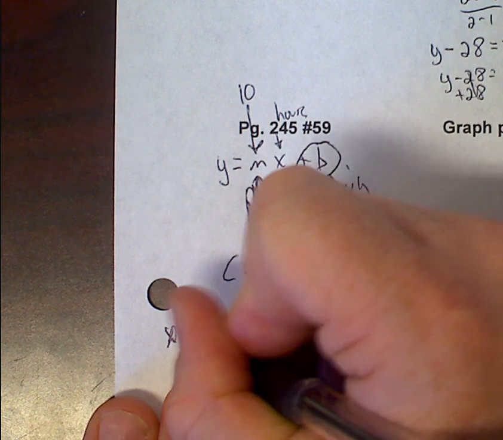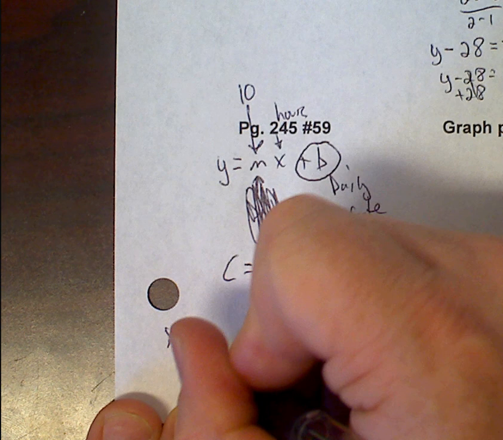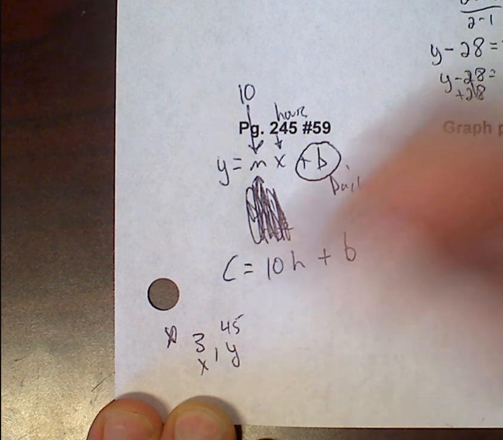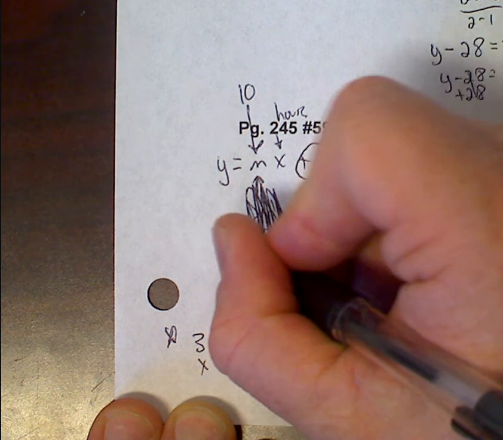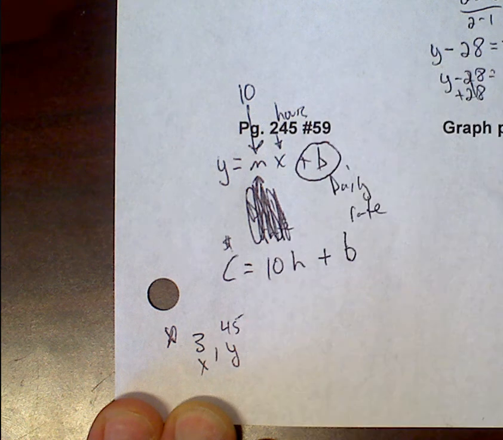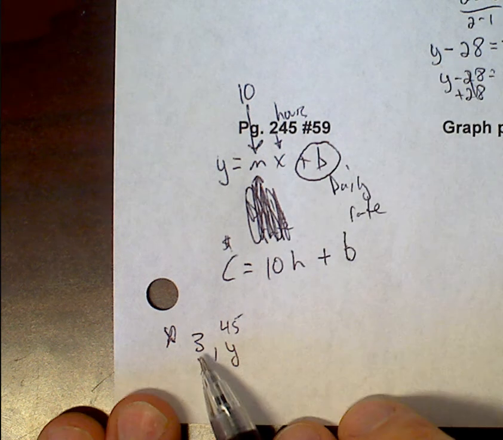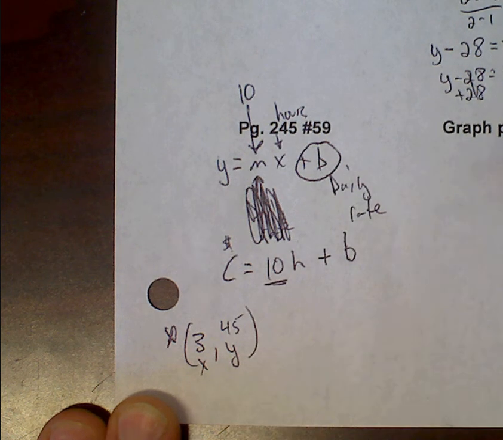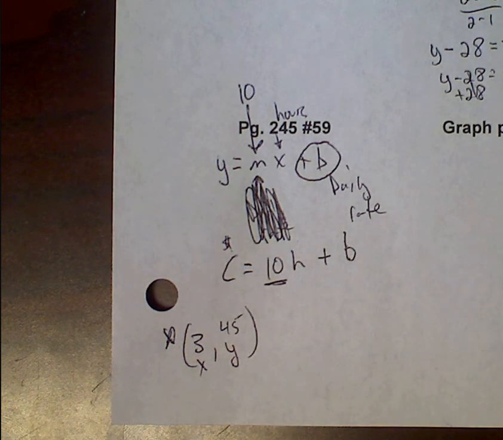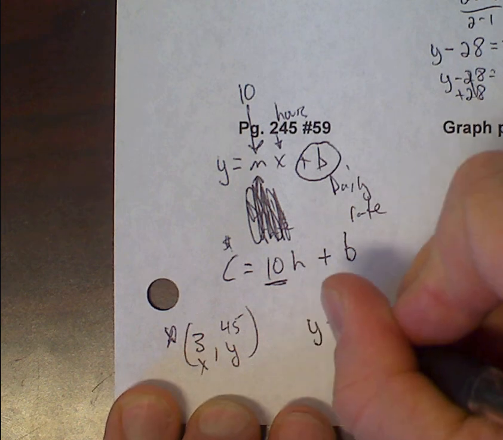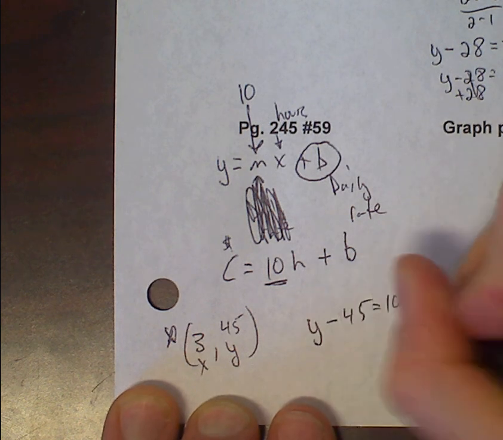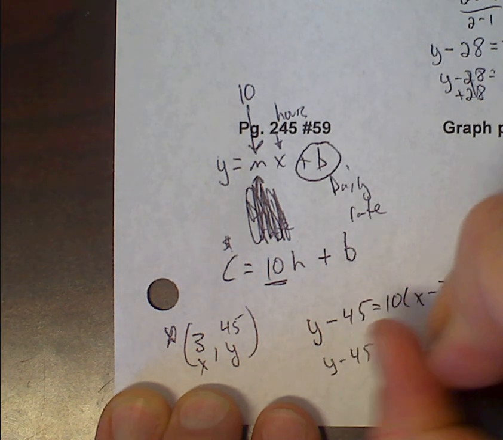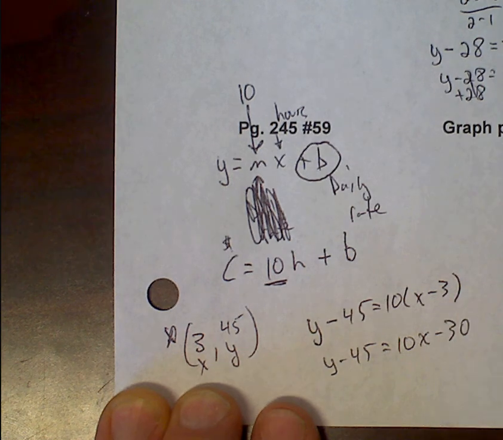What I mean by that is 3 represents my x, and my y represents my 45, because this represents my money, this represents my hours. So for 3 hours, I had 45. So they really give me a point. And I know my slope, so I'm going to use point-slope to find my equation. Y minus 45 equals 10 times x minus 3. Y minus 45 equals 10x minus 30.